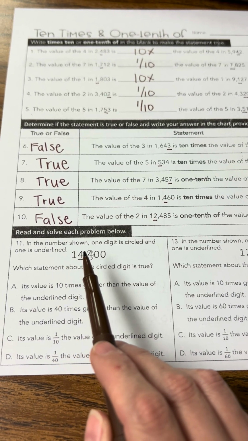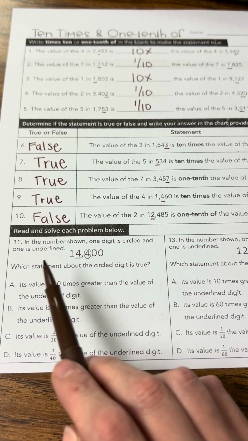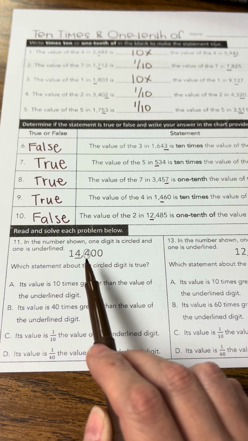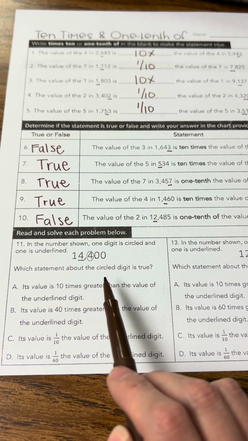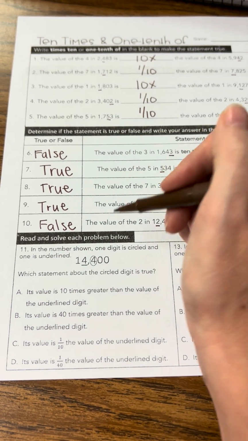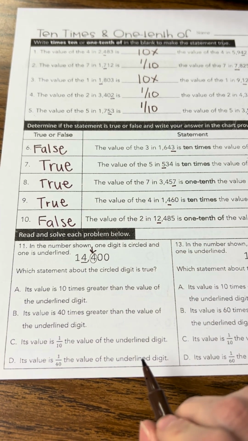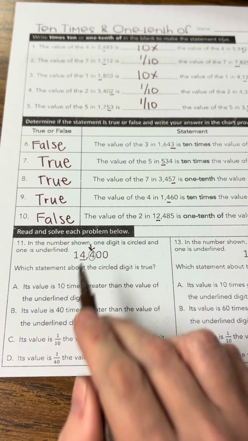It says, in the numbers shown, one digit is circled and one digit is underlined. And we can see that this 4 is underlined and this 4 is circled, okay? It says, which statement about the circled digit is true? So it's asking about the circled digit. So I'm going to draw a little arrow to that 4 so we can remember that's what we're talking about.